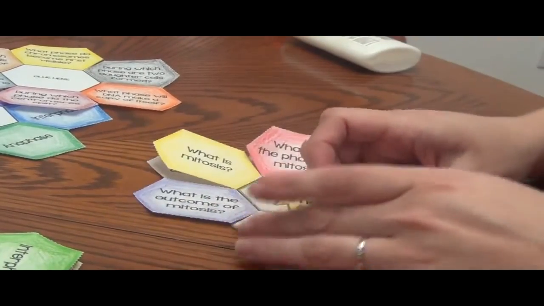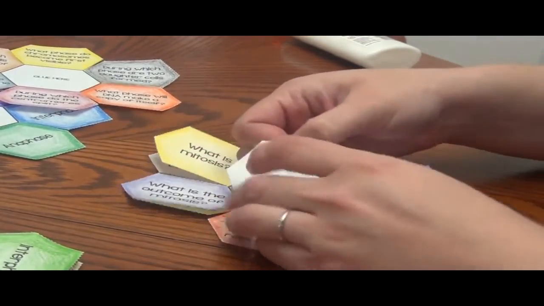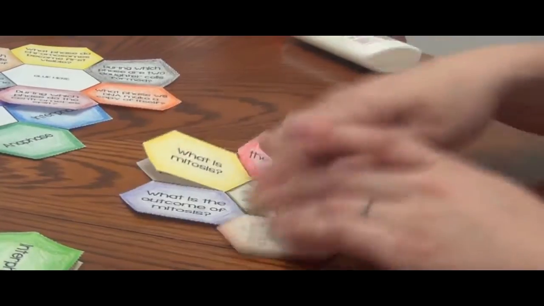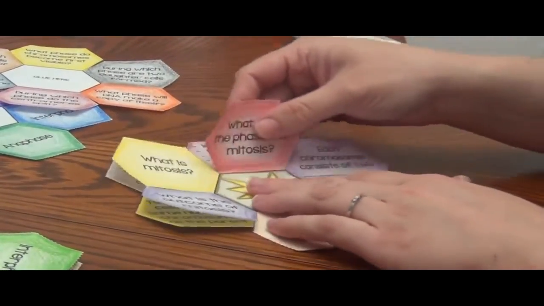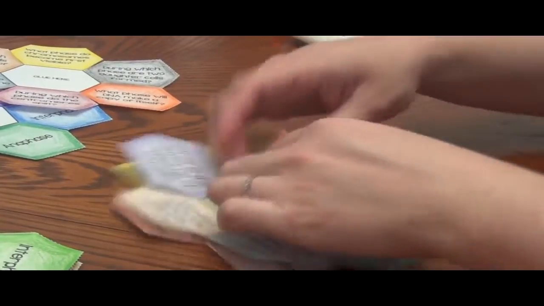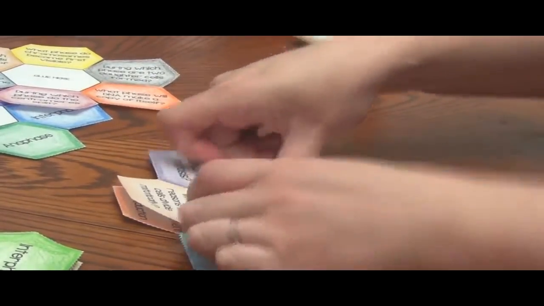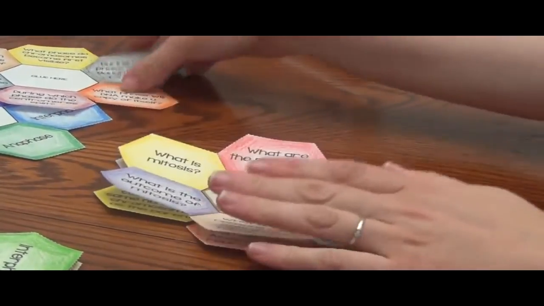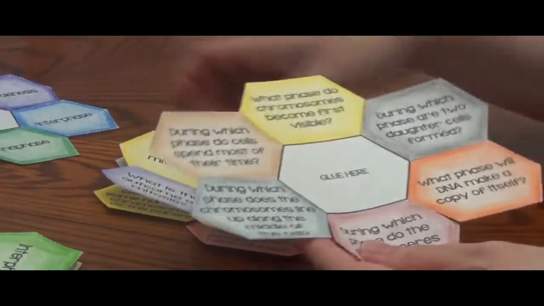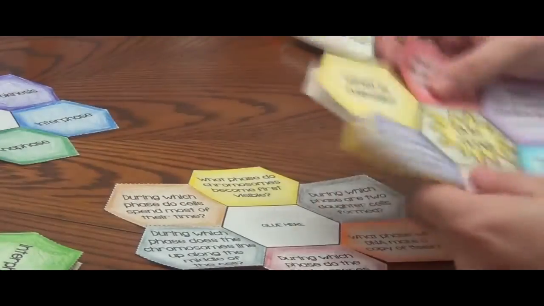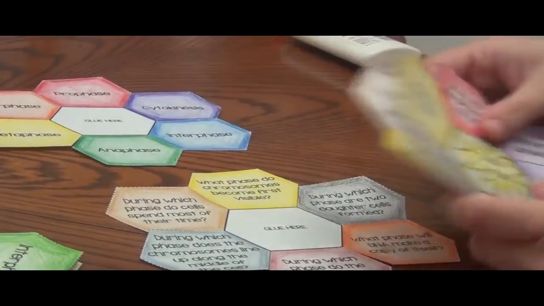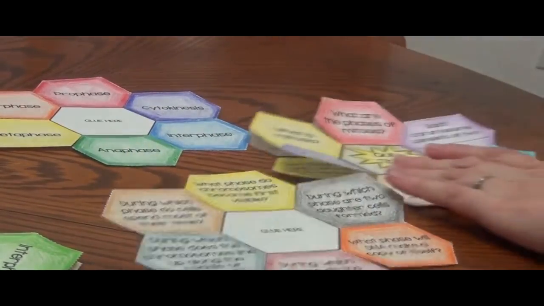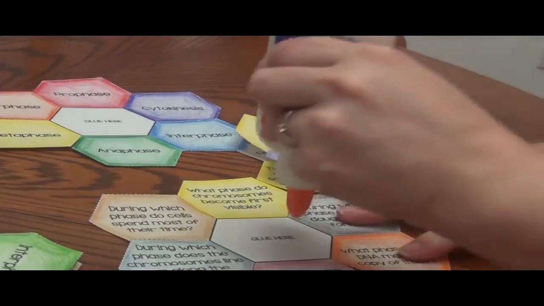Okay, and then my next one is another set of questions. Now these, the next one, the questions are about the certain phases. So this one's going to go next underneath, and then the answers to that is going to be right underneath that. So I can just keep gluing these on top of one another.